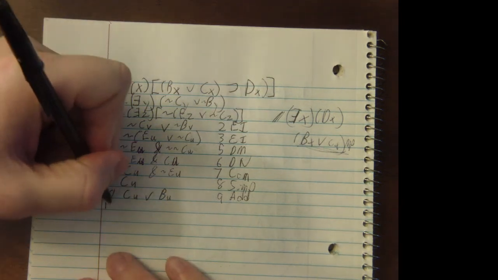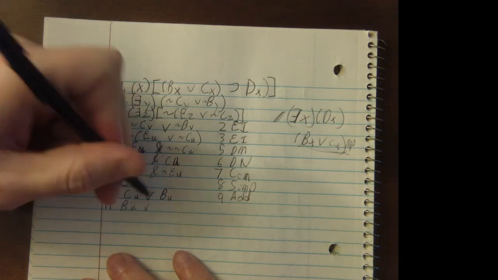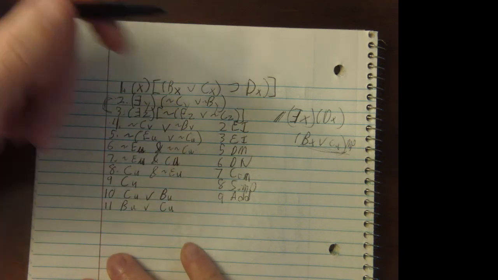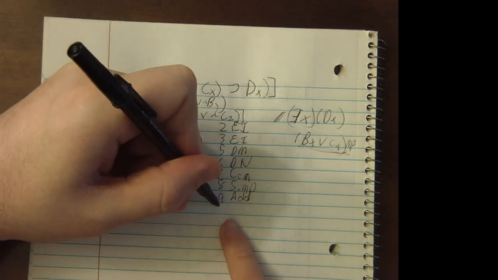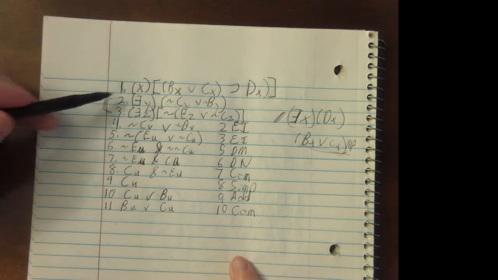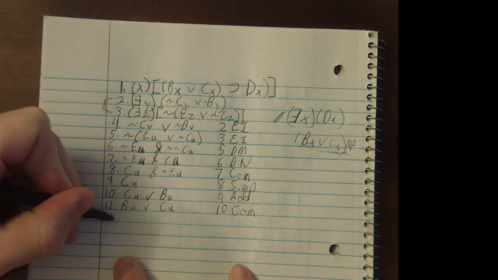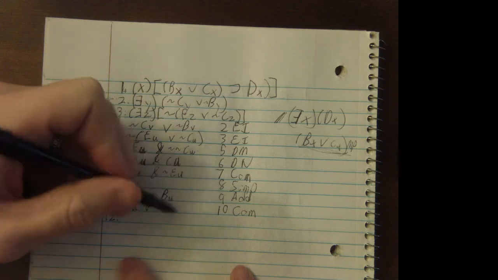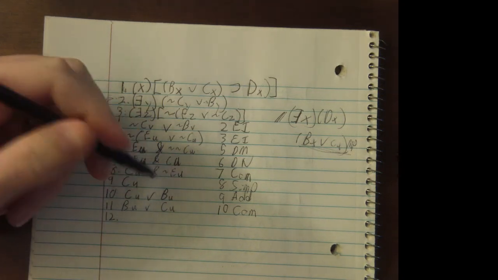And then BU or CU using line 10 com. And so now I know what I need to instantiate with my universal instantiation.